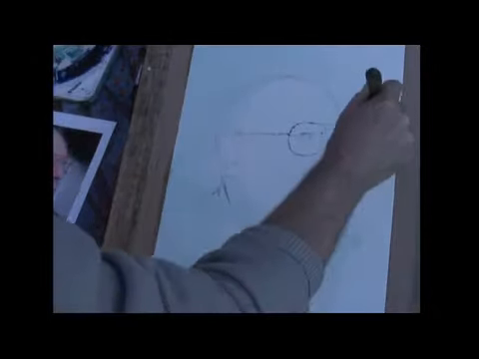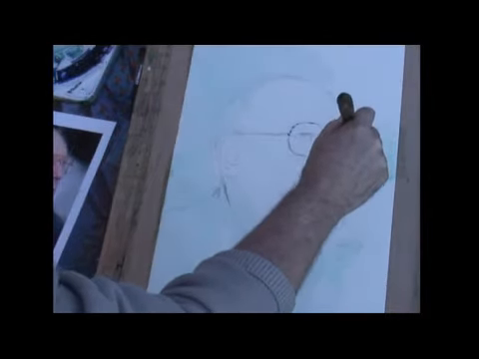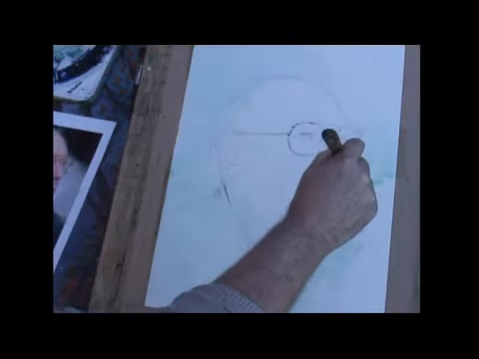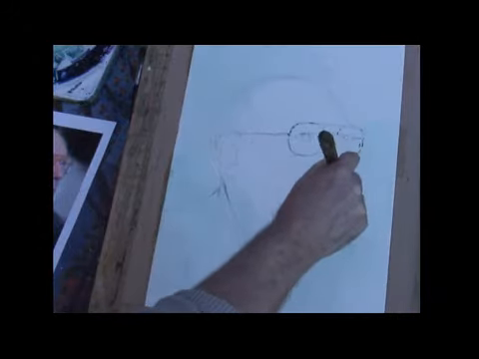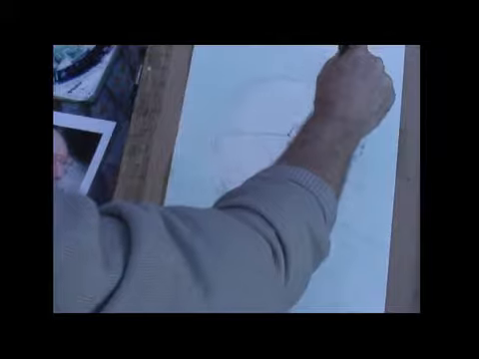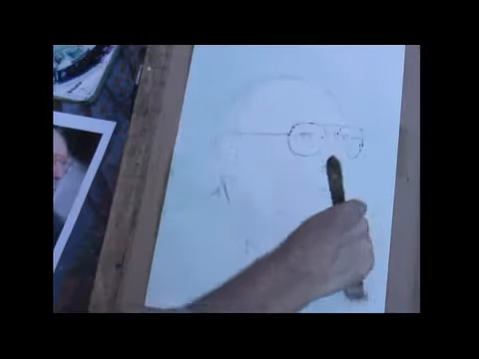Nice big brushwork, right through there. You can see what I'm after a little bit, even now it's starting to come together. And around the head, I don't want hard edges.